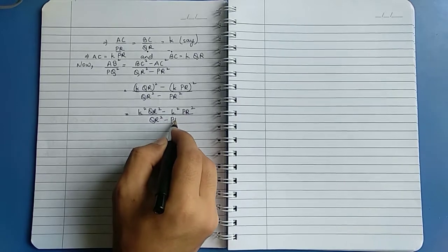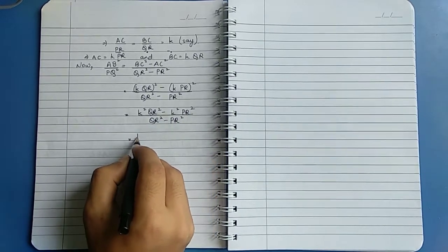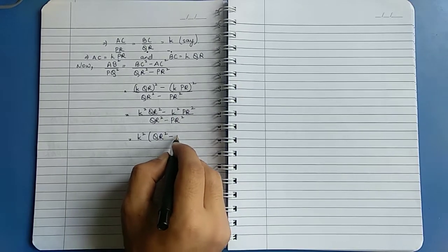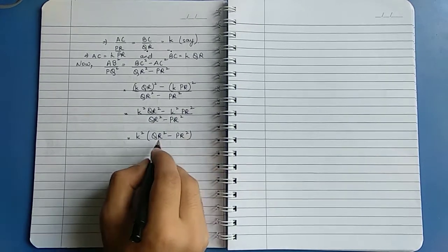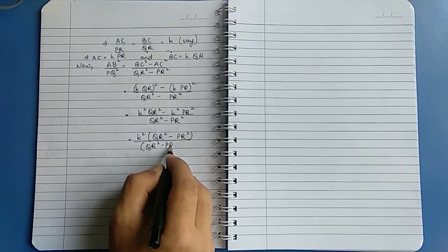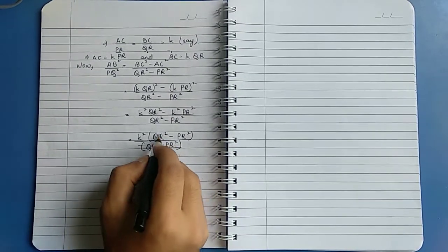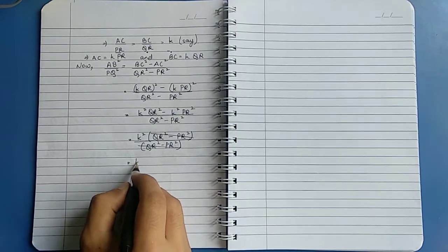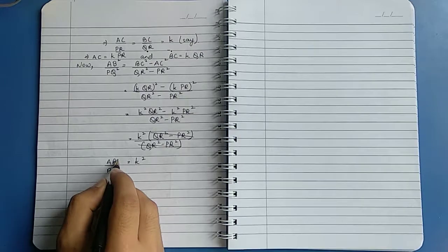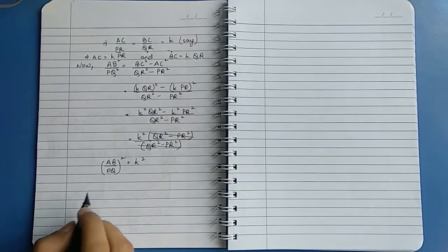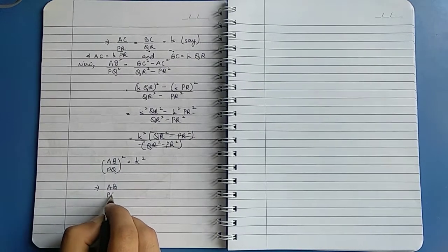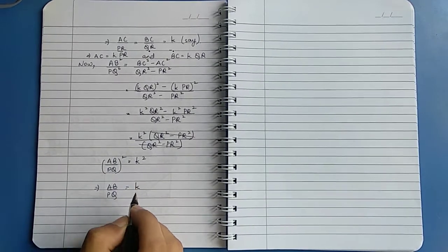minus PR square, which is equal to K square QR square minus PR square by QR square minus PR square. Both of these cancel out, which is equal to K square. So AB by PQ whole square equals K square, which implies AB by PQ equals K.